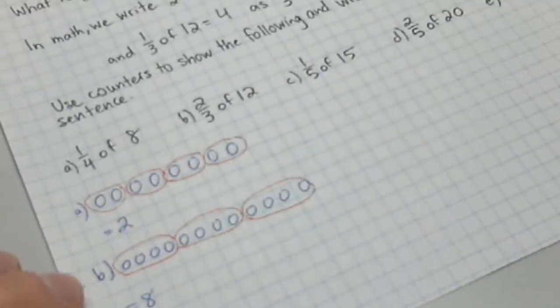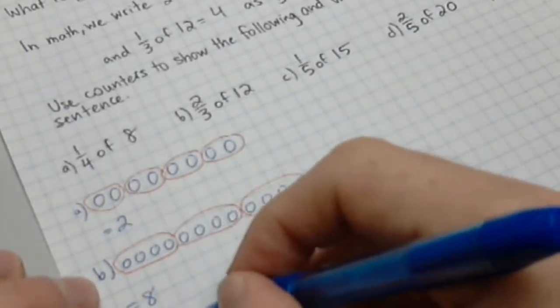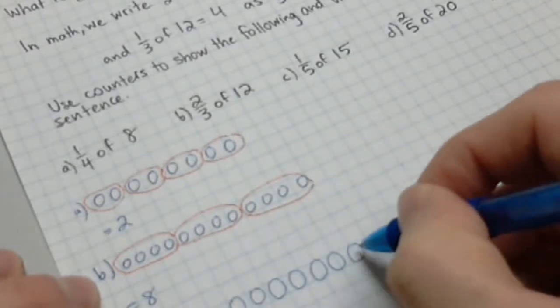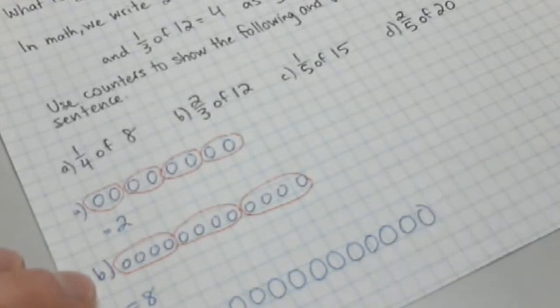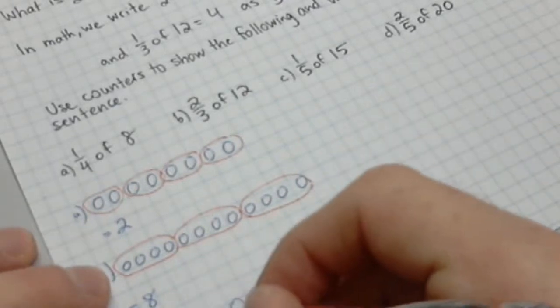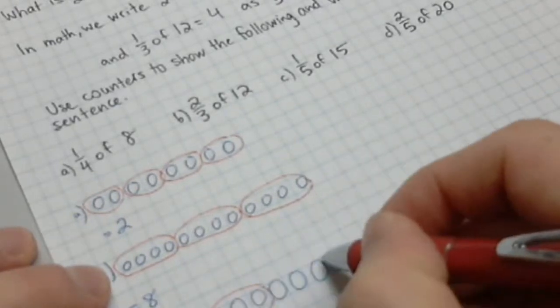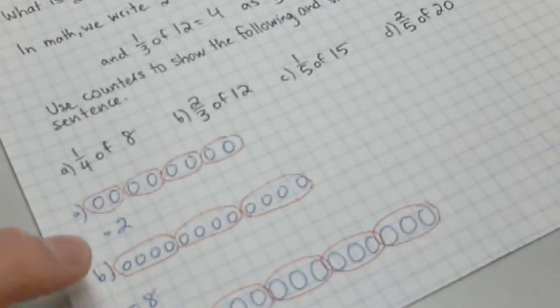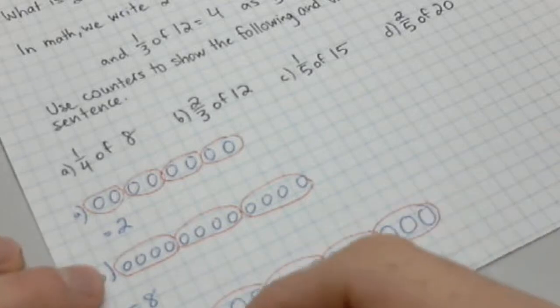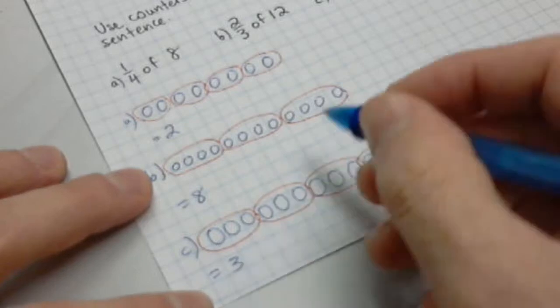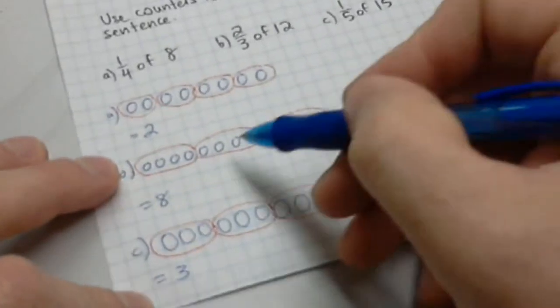Then C, I need 15 circles. 11, 12, 13, 14, 15, and I want to divide them into 5 groups. Again, I know my division facts, so I know how big each group needs to be. And because I now have 5 groups, I know that one of those groups is 3, so 1/5 of 15 is 3.